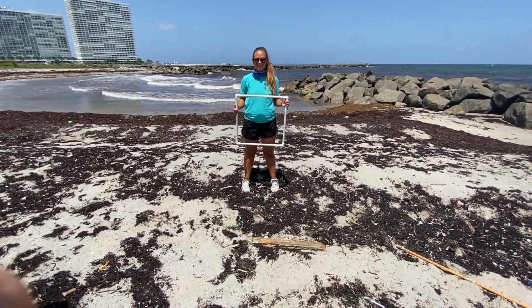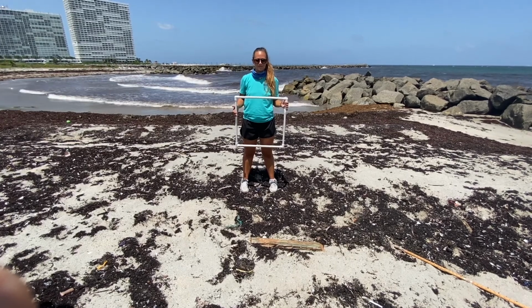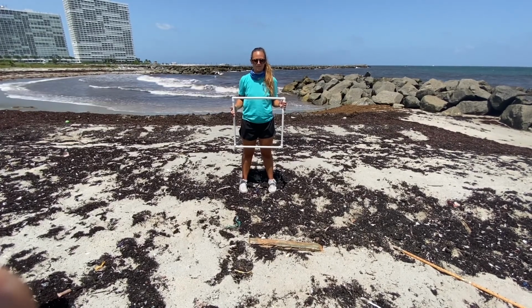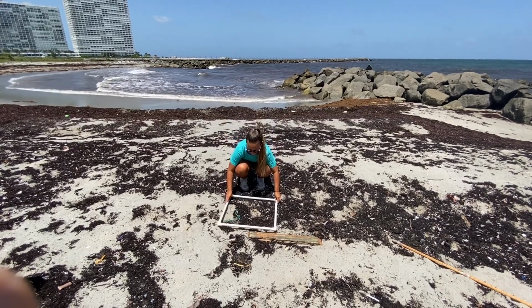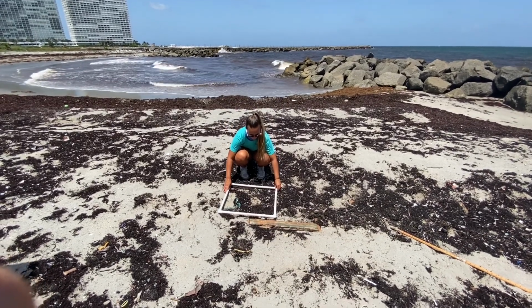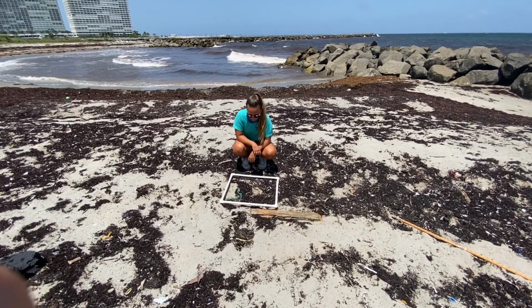Another type of instrument to measure is known as a quadrat. This is a set distance square that can be laid on the surface of the ground in random patterns or in set patterns. Then you can actually pick up and count your anthropogenic debris.